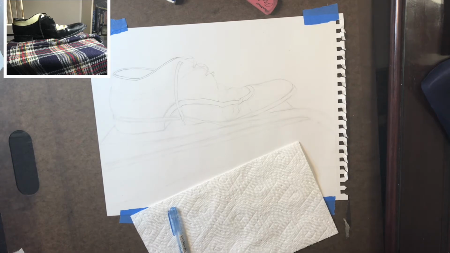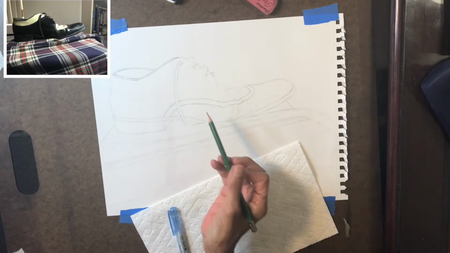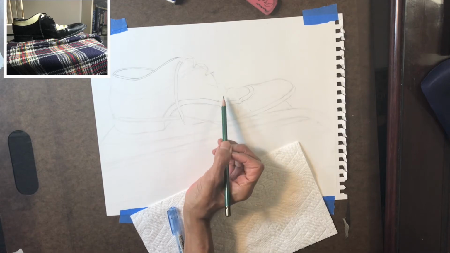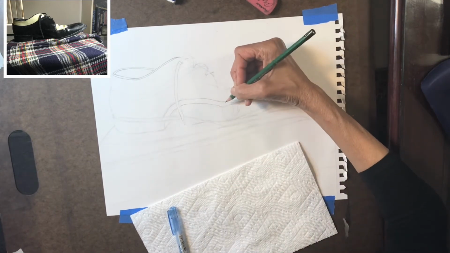Yeah, because I think that's really helpful that way. So in here, this moves up right here. There is a highlight, so I'm going to put that in through there. I may have put this a little too low.